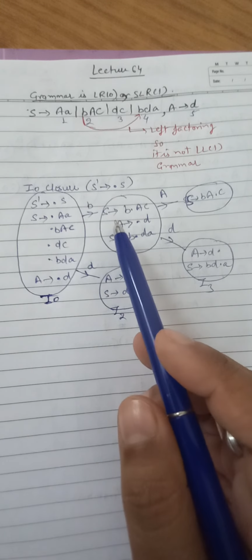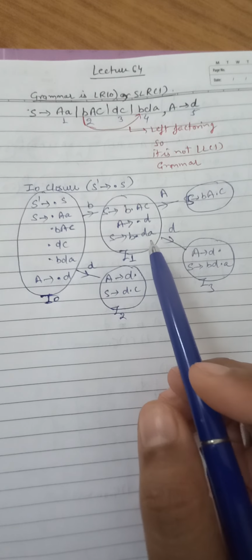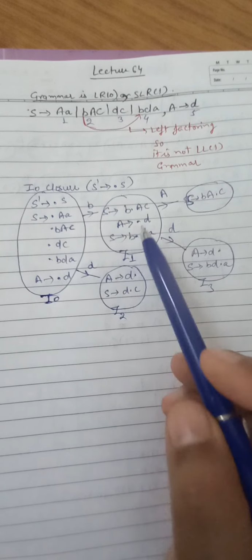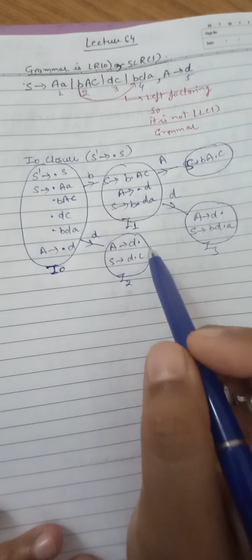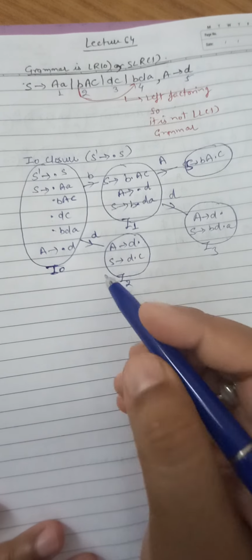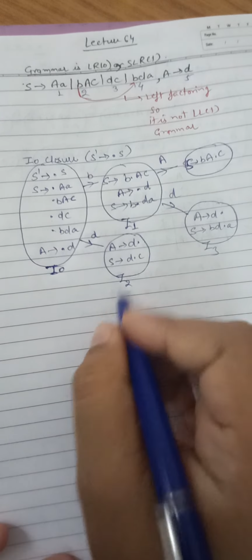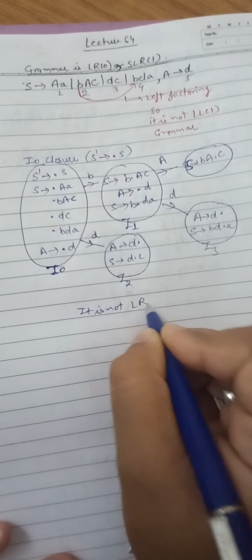So in I1 there is only shift, there is no reduce, so there is no conflict. But at I2 we can see clearly shift is also there and reduce is also there, so there is a conflict. So it is not LR0.